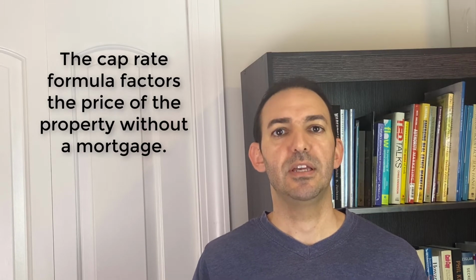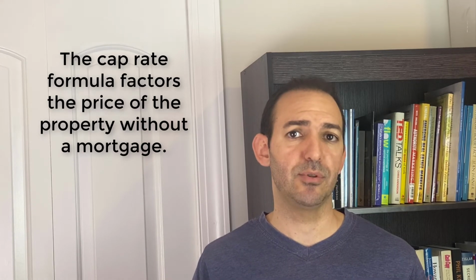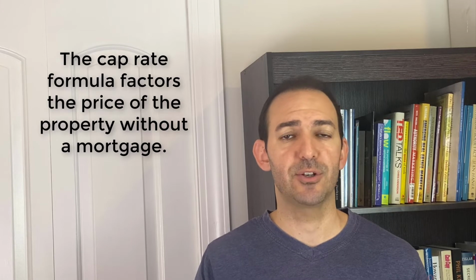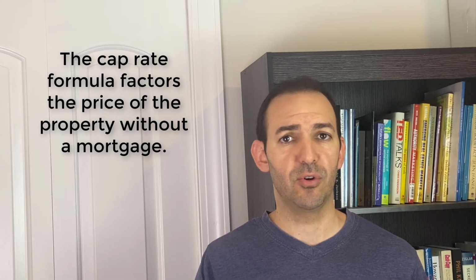That means if we're going back to the same example and you're putting $1 million cash onto this property, your $100,000 is no debt. There is no financing at all. The minute you get financing involved, you're looking at a cash-on-cash return, which is different. Let's stick to cap rate for a minute.